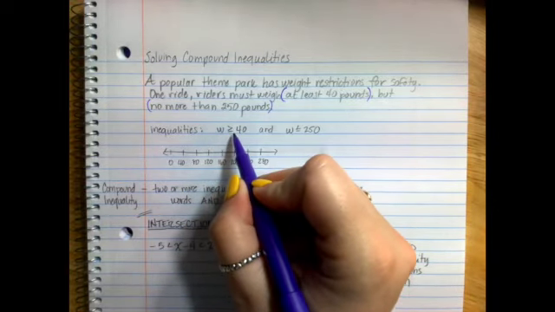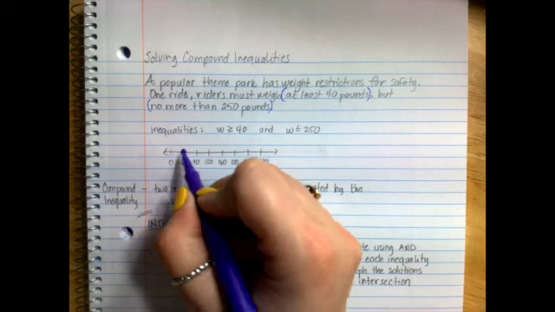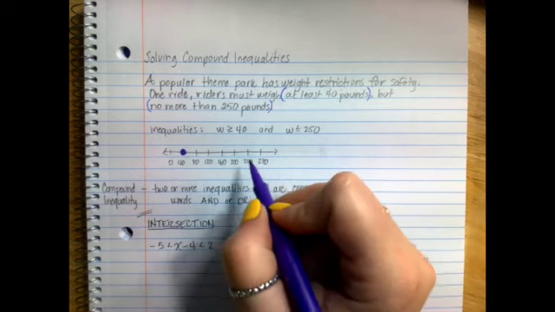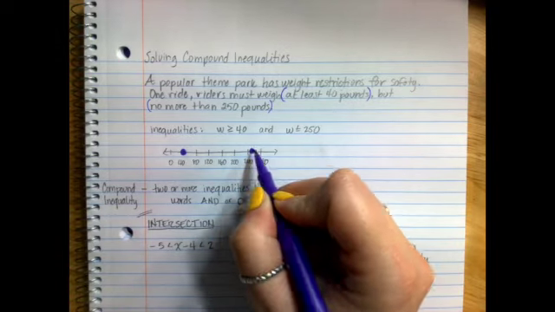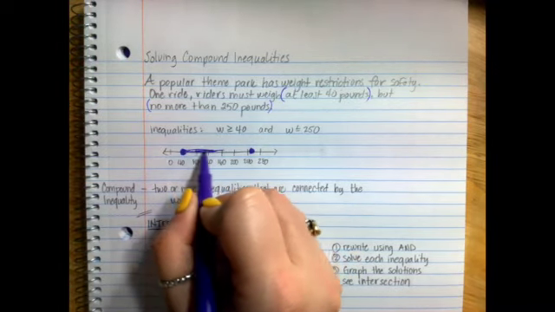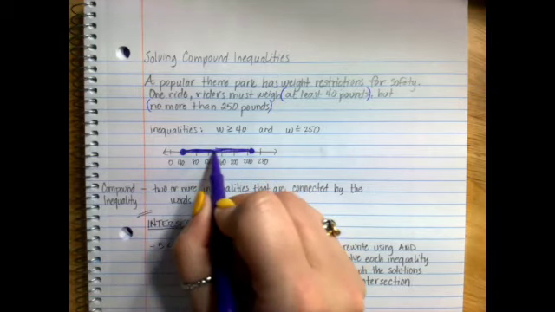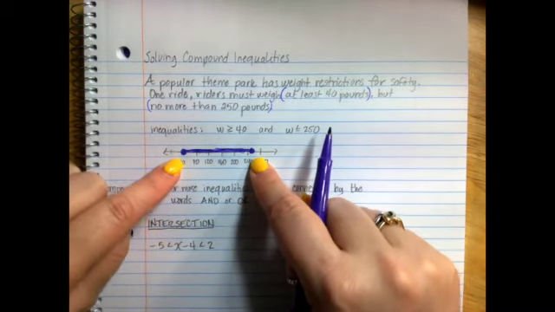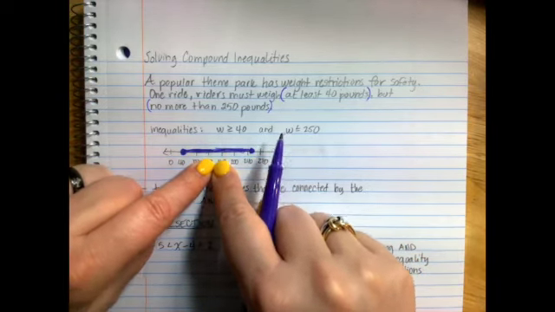So greater than or equal to 40 means that that will be filled in because it can be equal to. Less than or equal to 250. So I'm going to say it's right about there, 250. All right, so greater than means I'm going to go this way. Less than means I'm going to go this way. Okay, so this makes it a compound inequality because they intersect each other. Okay, now let's keep going.